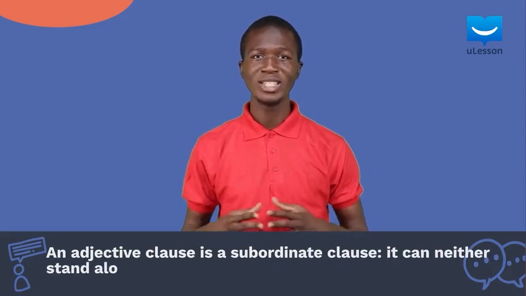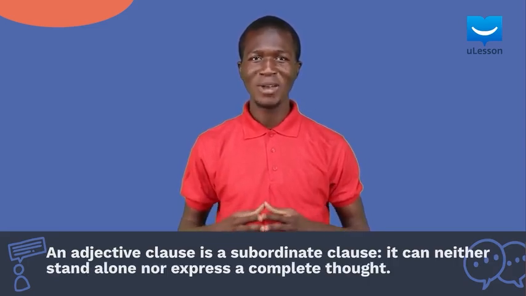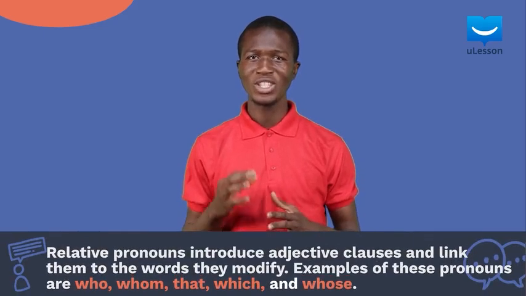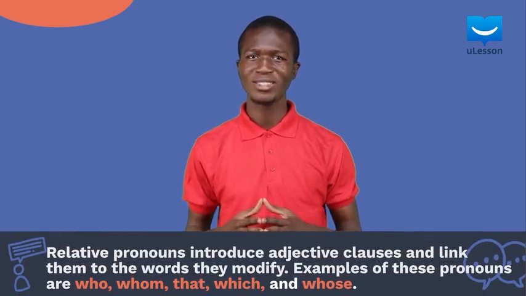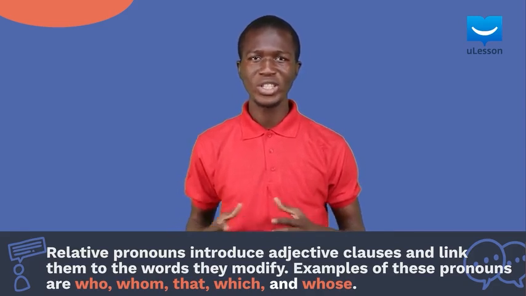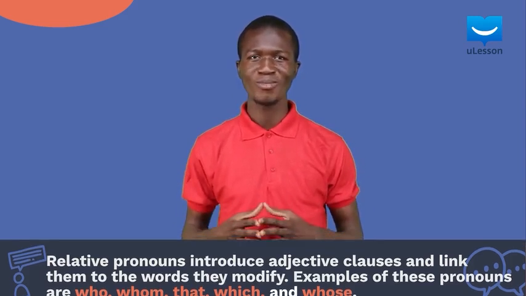You must remember that an adjective clause is a subordinate clause. This implies that it can neither stand alone nor express a complete thought. A common feature of these clauses is that relative pronouns introduce adjective clauses and link them to the words they modify. Examples of these pronouns are who, whom, that, which, and whose.